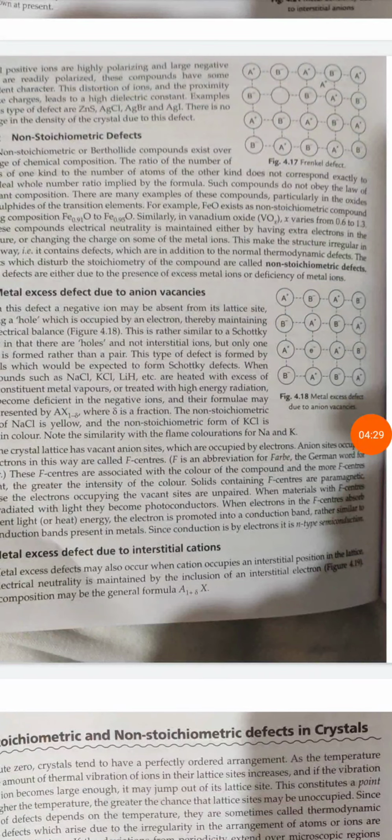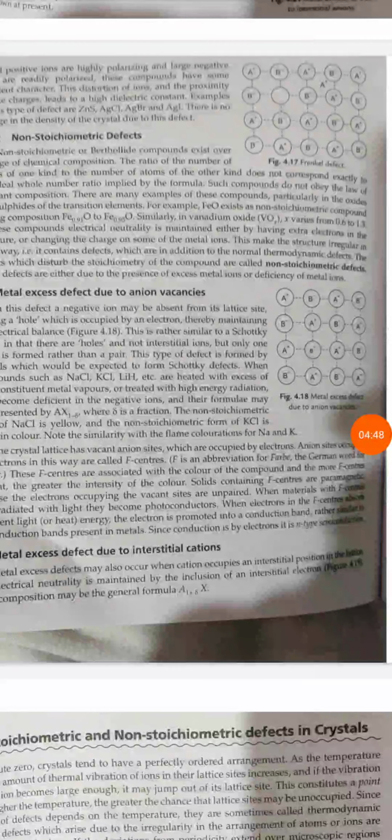This distortion of ions and the proximity of like charges leads to a high dielectric constant. Examples of Frenkel defects are zinc sulfide, silver chloride, silver bromide, and silver iodide. And there is no change in the density of the crystals due to this defect.